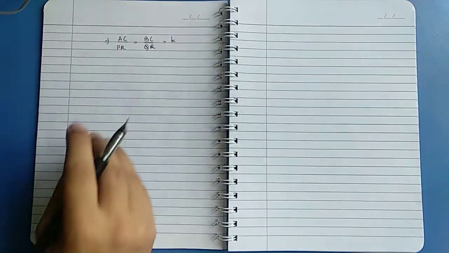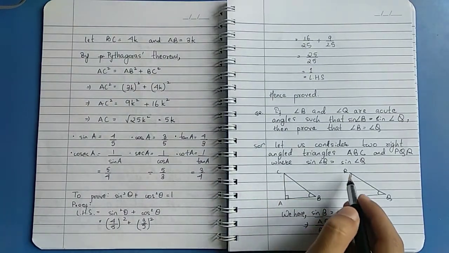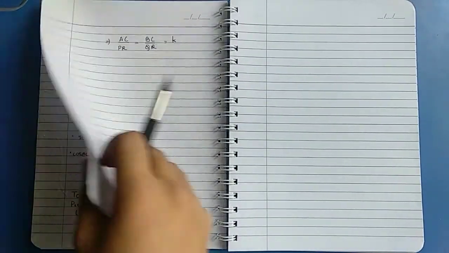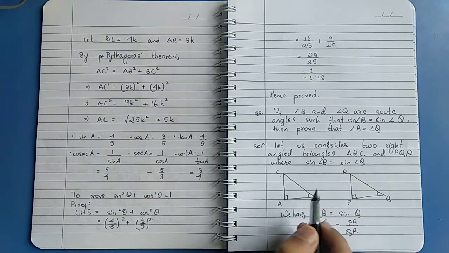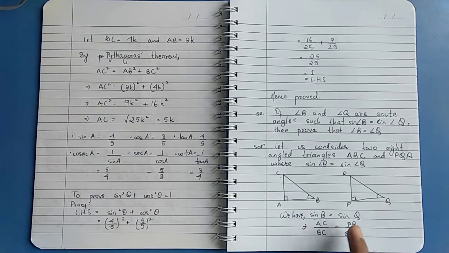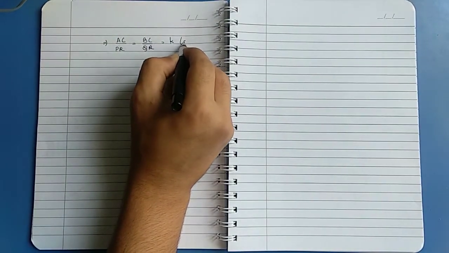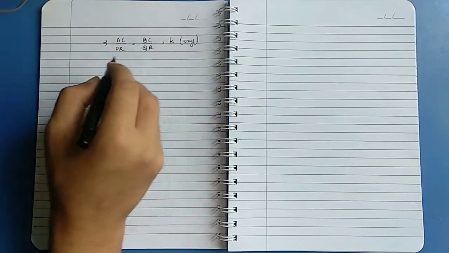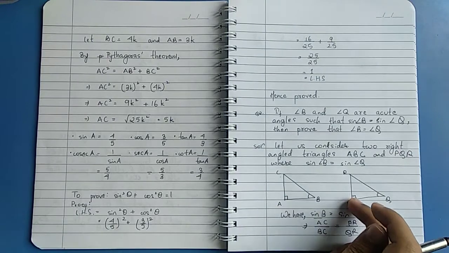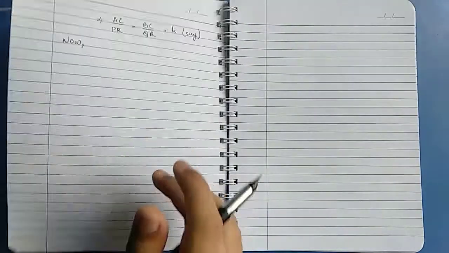We'll assume this to be K. Why are we doing this? Because AC by PR, we are taking ratios of corresponding sides, equals BC by QR. We have taken ratios of the corresponding sides by changing this denominator with this numerator. Now we have ratios for two sides. Now we'll take the ratio of the third side, AB by PQ.